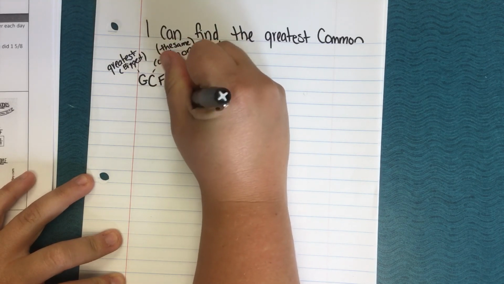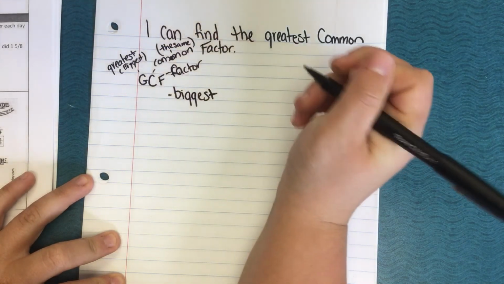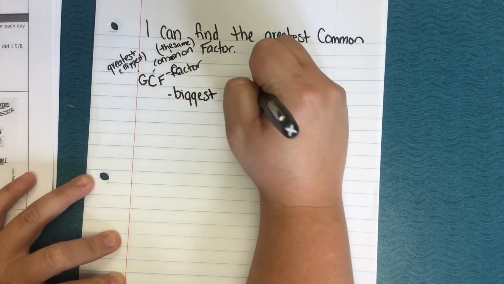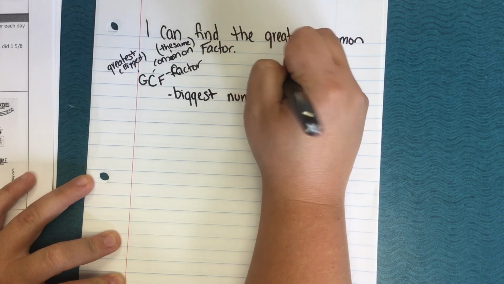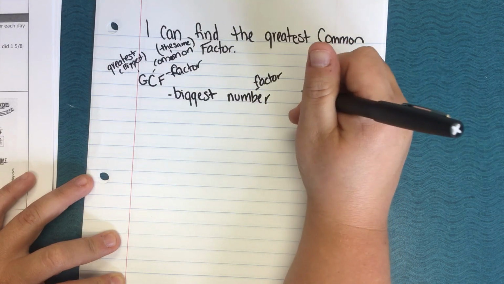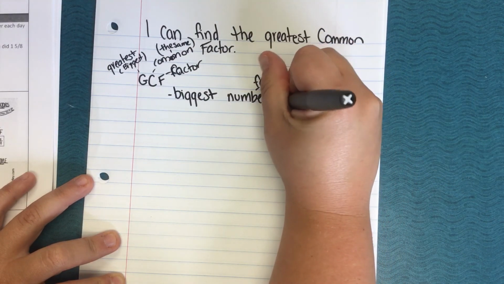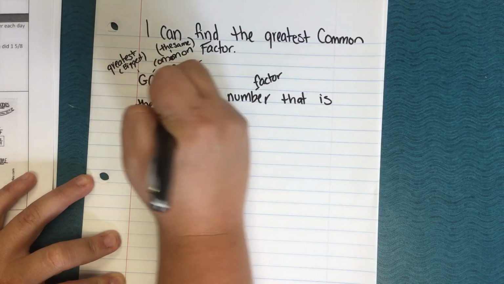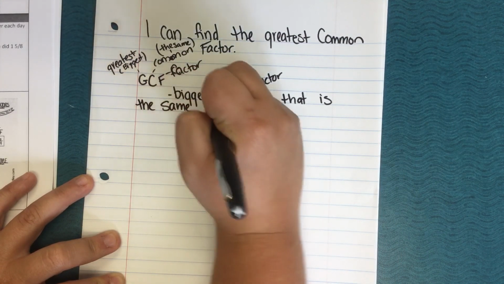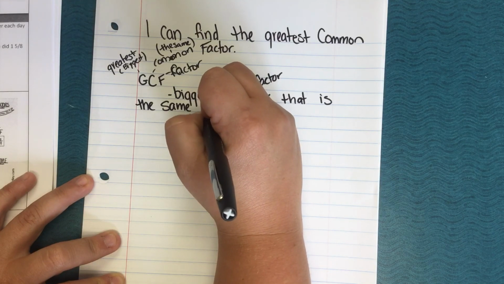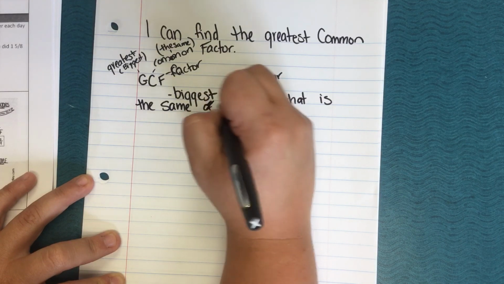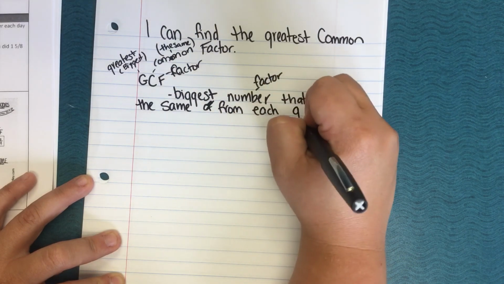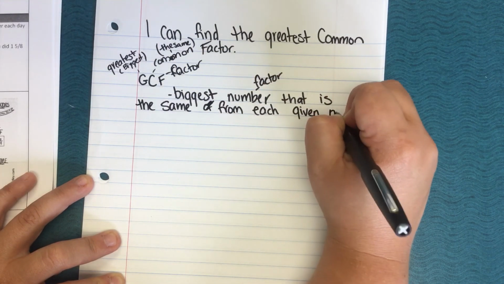Biggest number or factor that is the same from each given number.